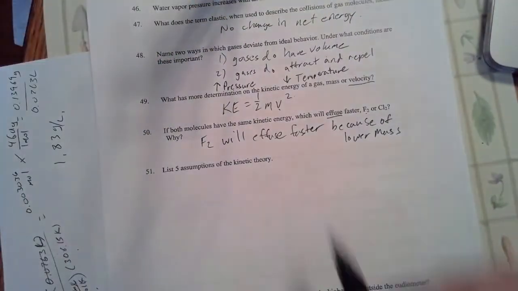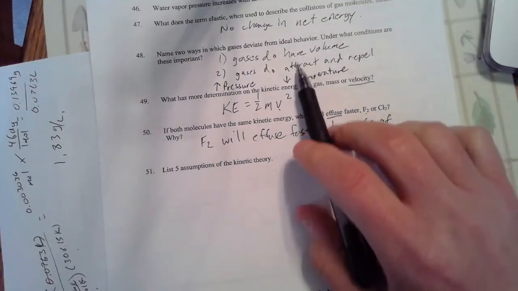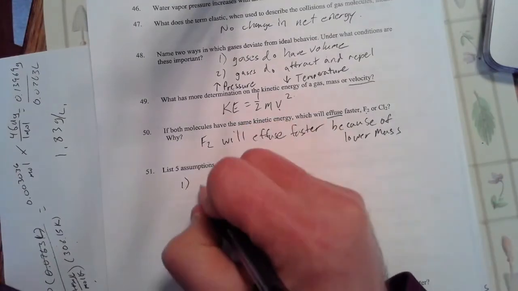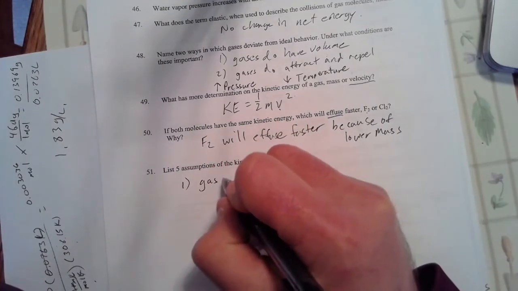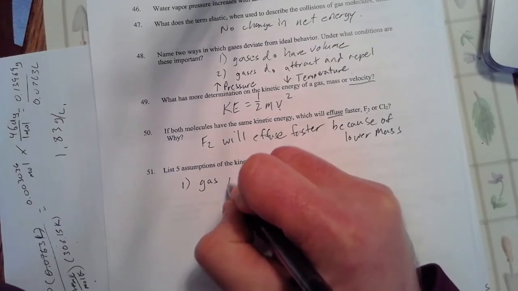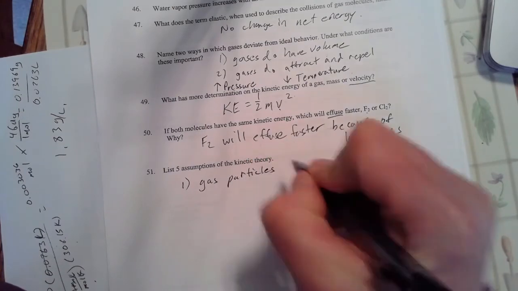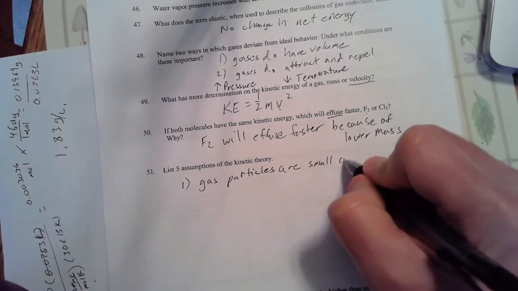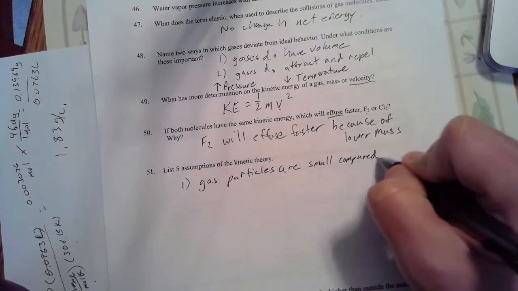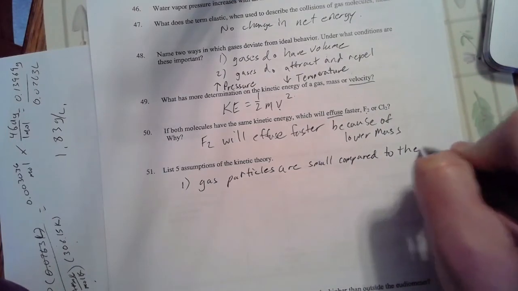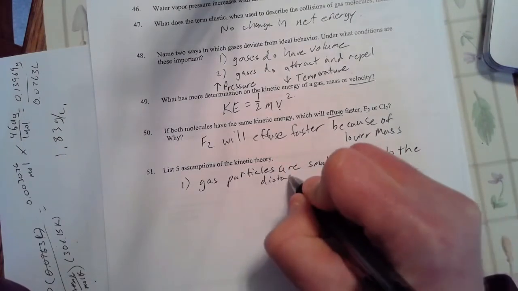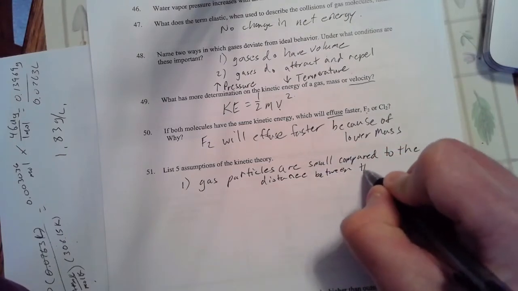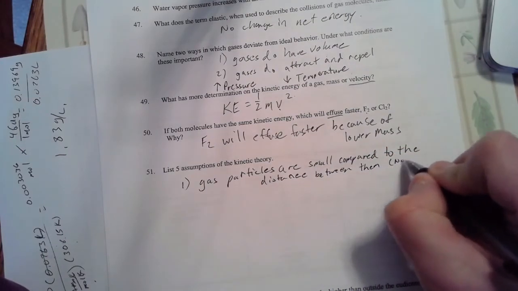Five assumptions. Well, these two right here are the first two. We assume that they have no volume. So they're small compared to the distance between them. So in a sense, no volume.